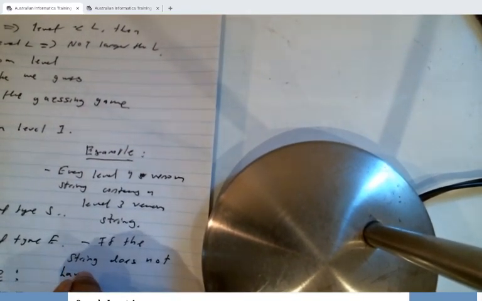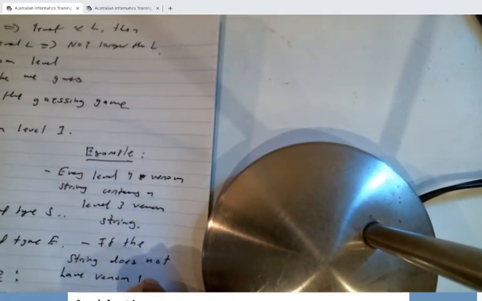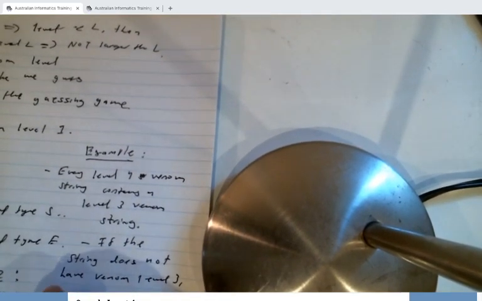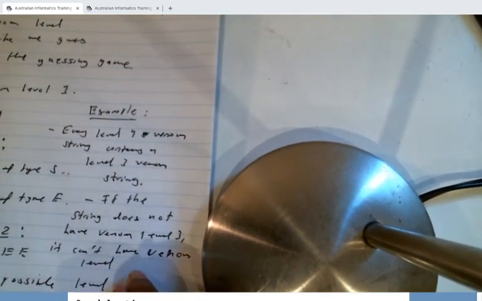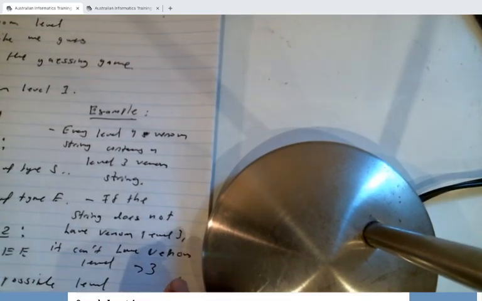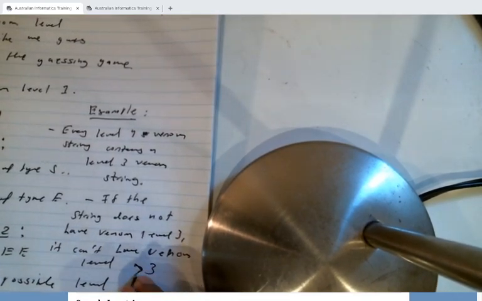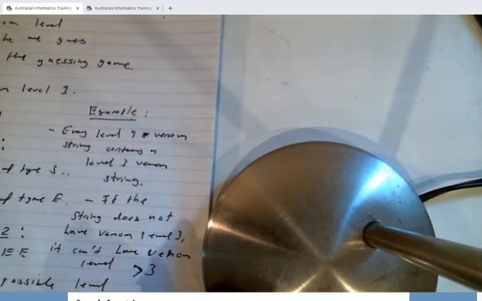So if the string does not have venom level 3, it can't have venom level bigger than 3, right? Because every level 4, level 5, etc. venom will contain a venom level of 3, or a snake or a string with venom level 3, right?